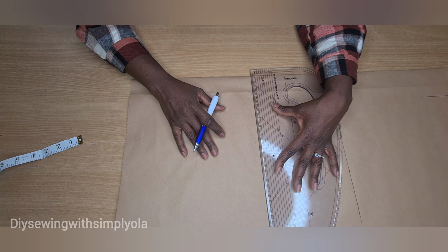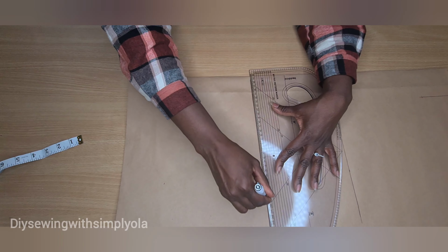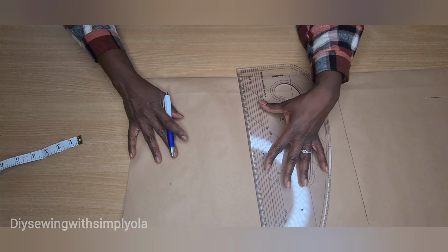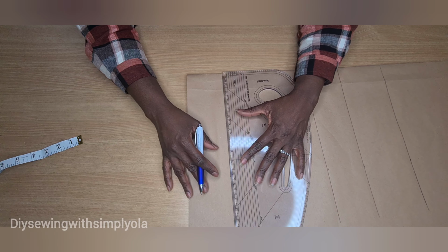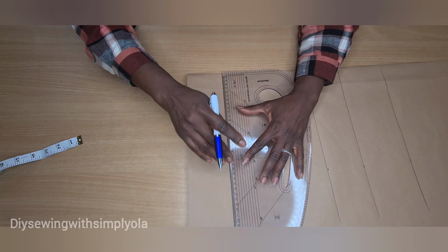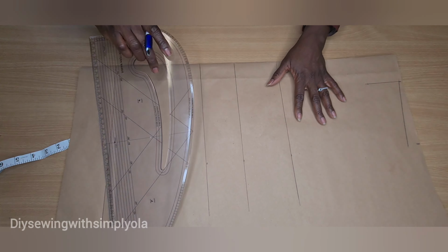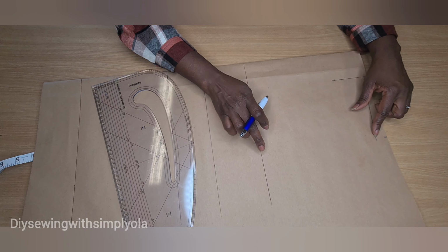So I was just there. I've finished doing all my straight line and I'm doing my horizontal line. So my straight line started with my shoulder to upper bust, then upper bust to under bust, then from there to waistline, which is my navel area, and to my hip line.